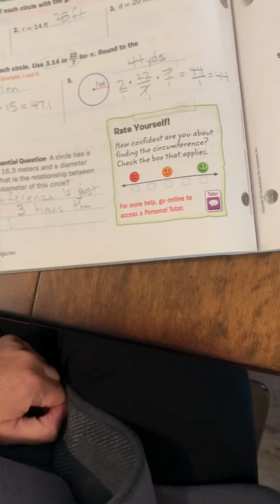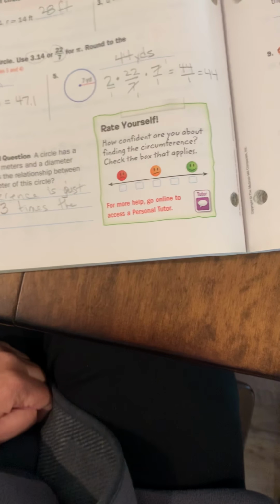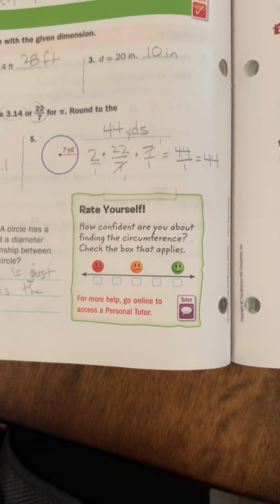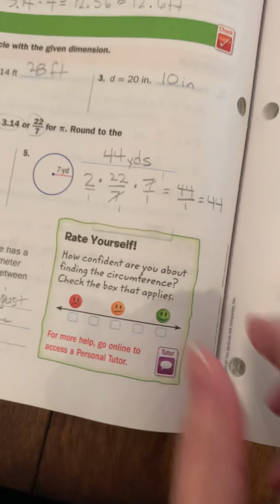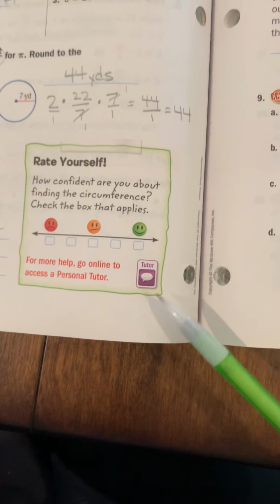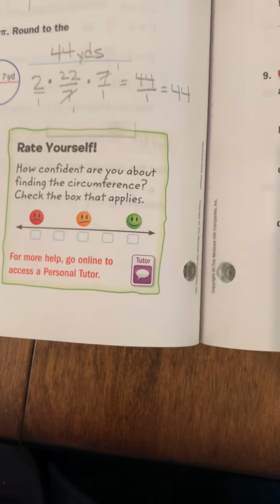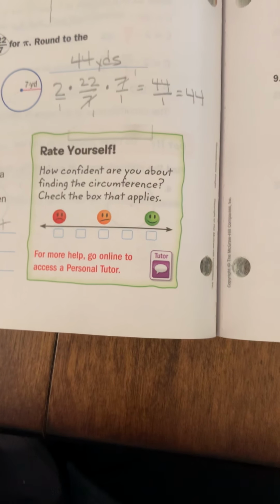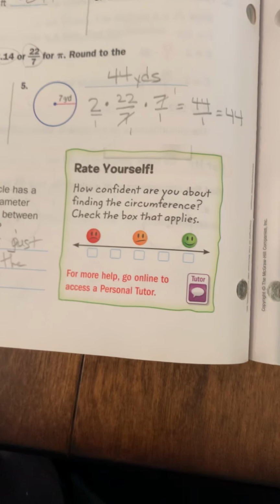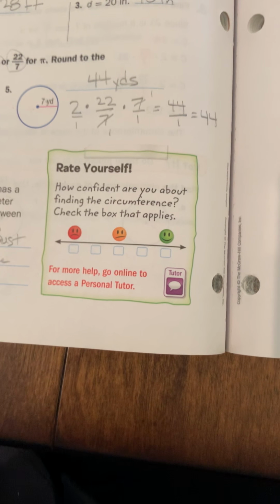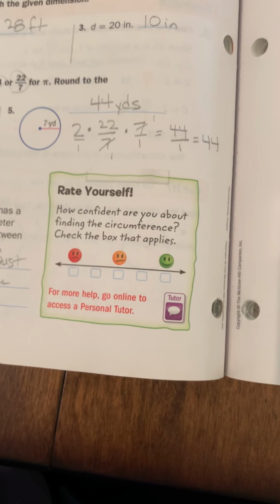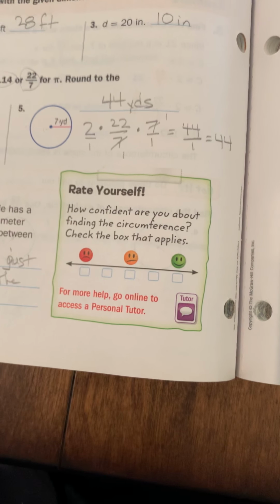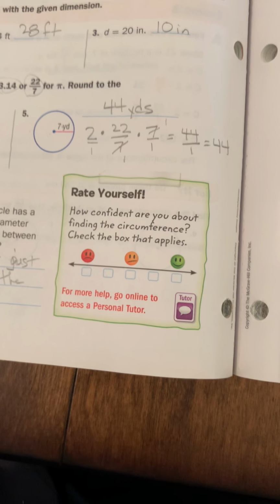Okay, so there you have it. When it says how confident are you about finding the circumference, I am very confident. How confident am I about doing technology? Not so much, but that's okay. I do want to point out right here while I'm looking at it where it says this little purple tutor. If you go to your online book, there's videos where that can help you when I don't have a video for you. Know that you can click online, and your math book is in your waffle under all of your apps.